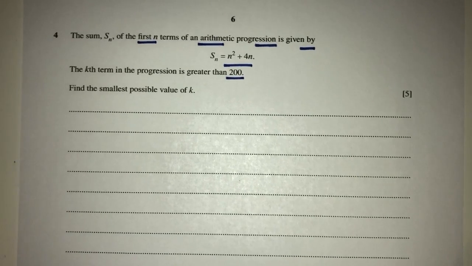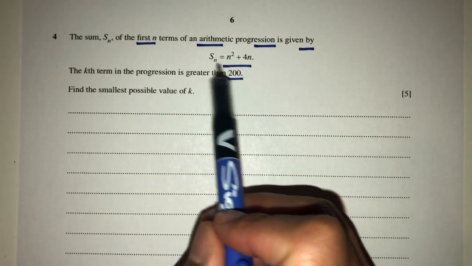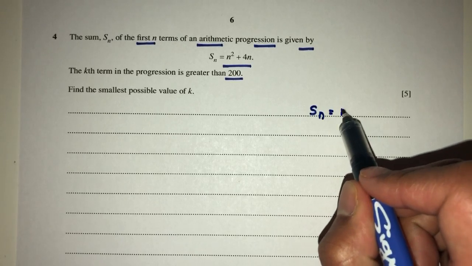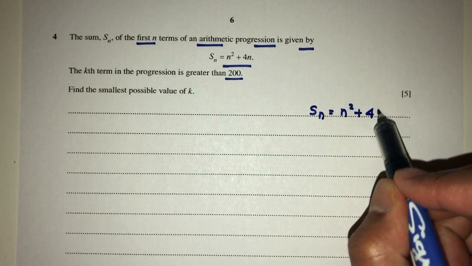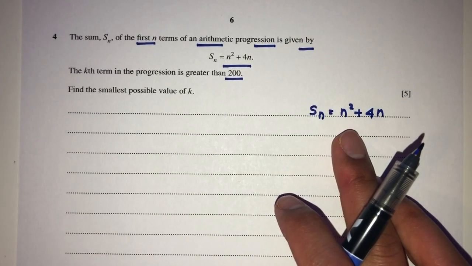Let me just continue with the question for now. So we have been given that the first n term, the equation is this one. So let's write this here. First n term will be n squared plus 4n. Okay, and we have to use this to find the rest.